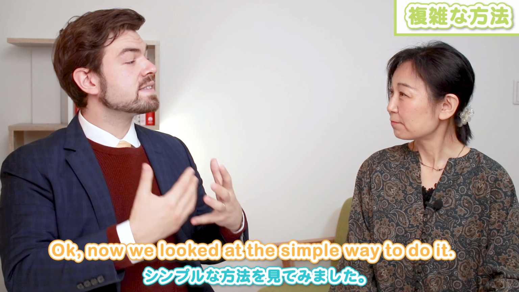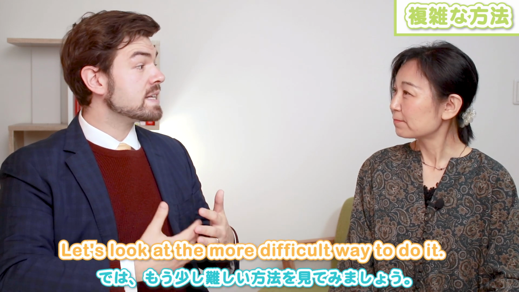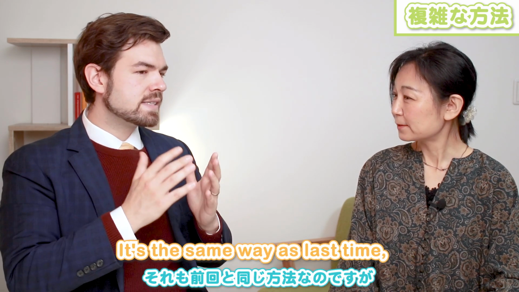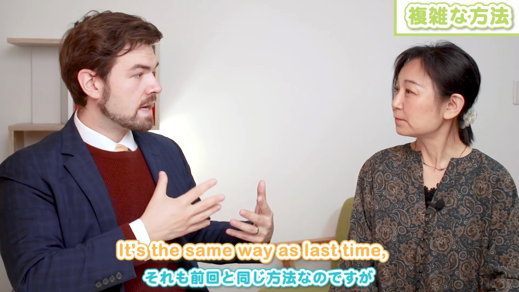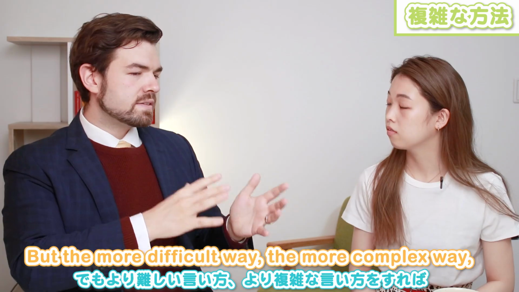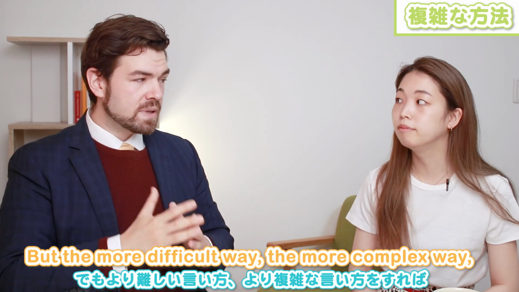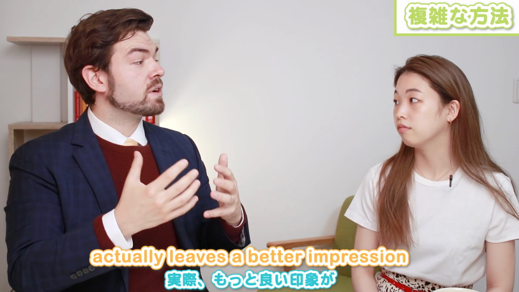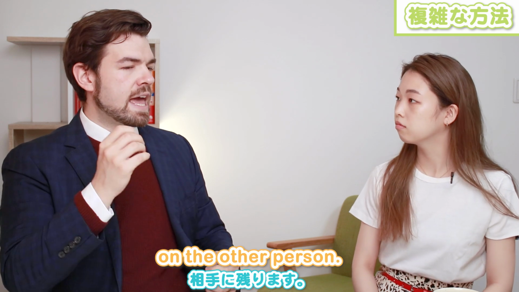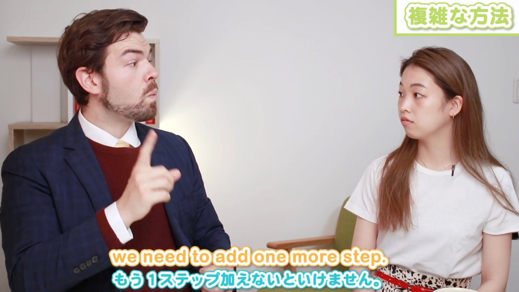Okay, now we looked at the simple way to do it. Let's look at the more difficult way to do it. It's the same way as last time, just we add one more step. But the more difficult way, the more complex way actually leaves a better impression on the other person. And in order to do that, we need to add one more step.